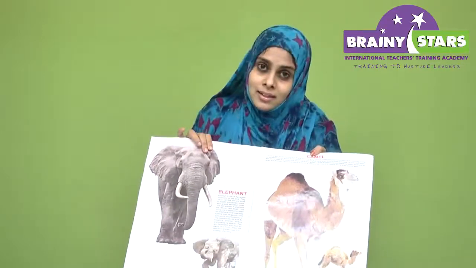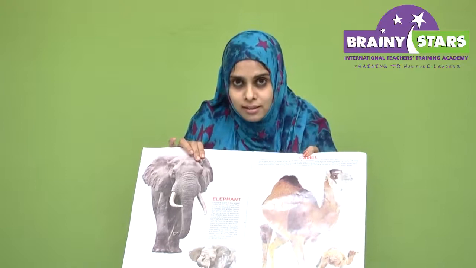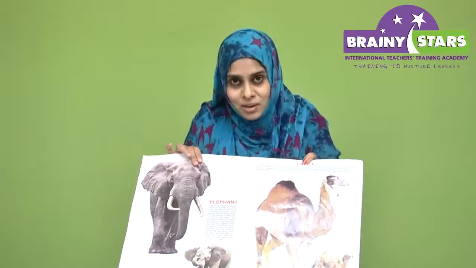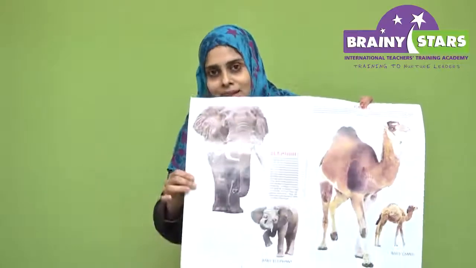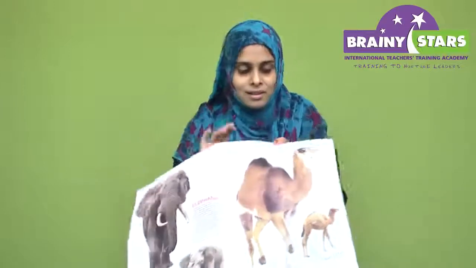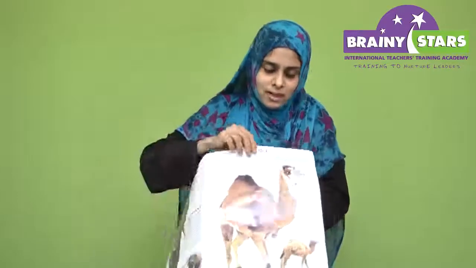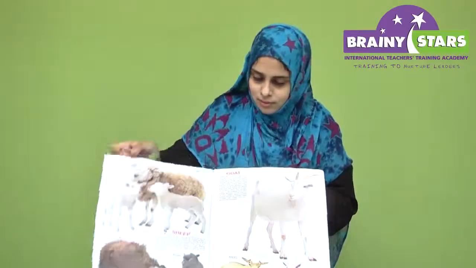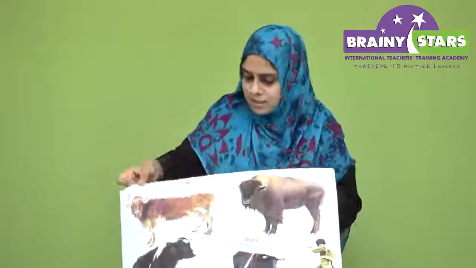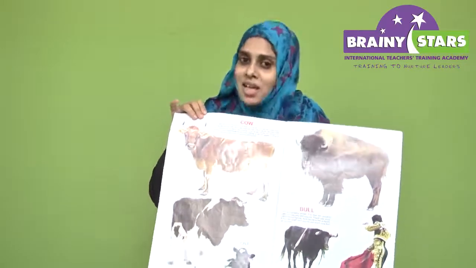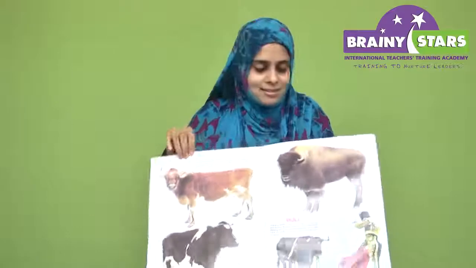Children, today shall we speak about the zoo, jungle? So what kind of animals can you find in the jungle? Shall we have a look? So see, this is an elephant, and this is a camel. You can see many animals here. This is a cow. Then again you can ask questions. Who all have seen a cow? What does a cow give? Yes, a cow gives milk. Then you can introduce other animals.